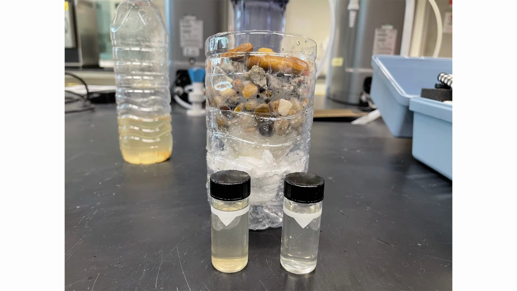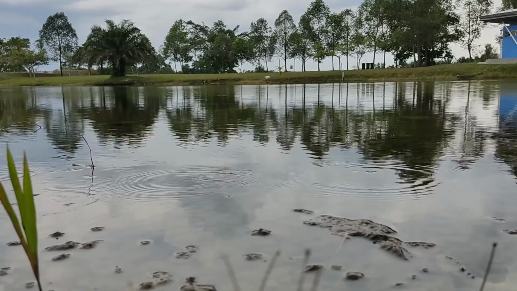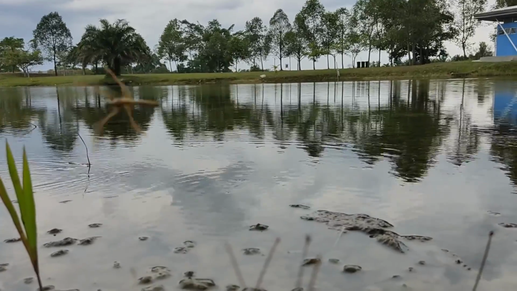This system represents a low-cost solution to remove turbidity in lake water, as it only uses recycled and cheap materials. We believe that if this system is used, the natural beauty of lakes and the ecosystems that rely on it can be preserved.